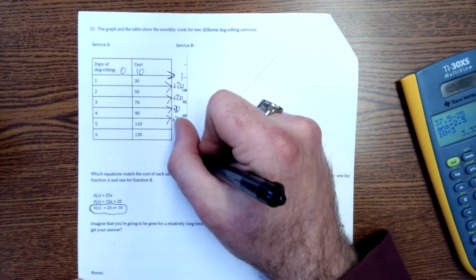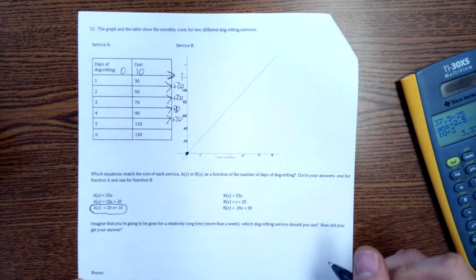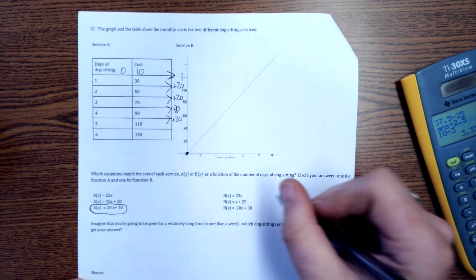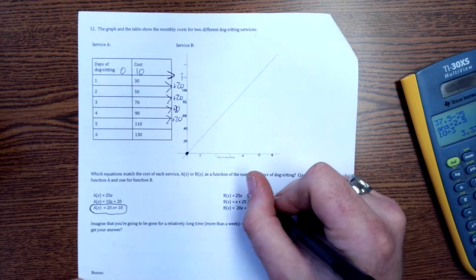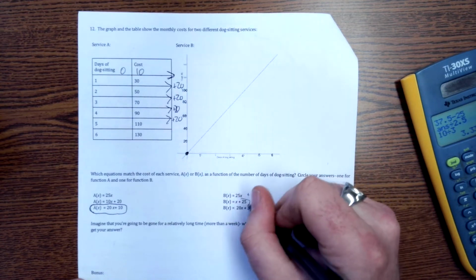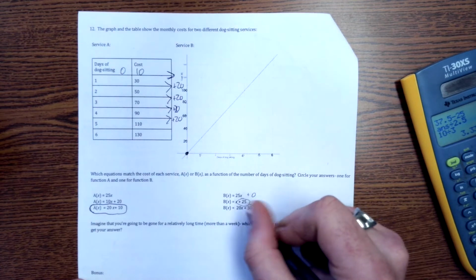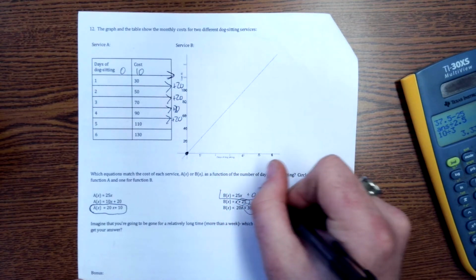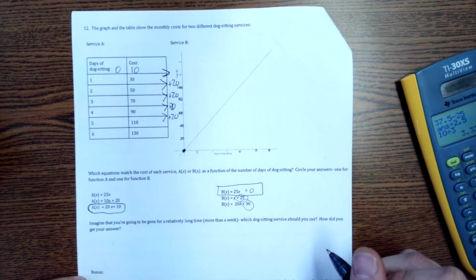B starts at 0, 0. So that means that whatever I'm doing must have a plus 0 at the end. Plus 25 is more than plus 0, plus 30 is more than plus 0, so B of X must be just the 25x.